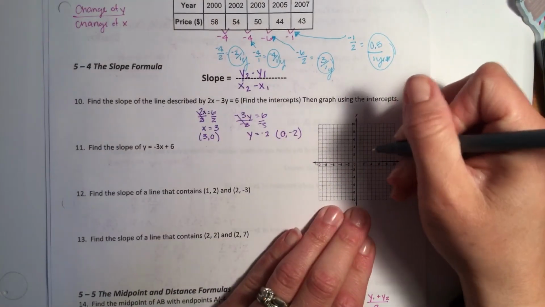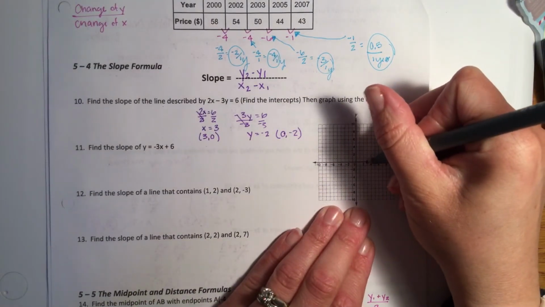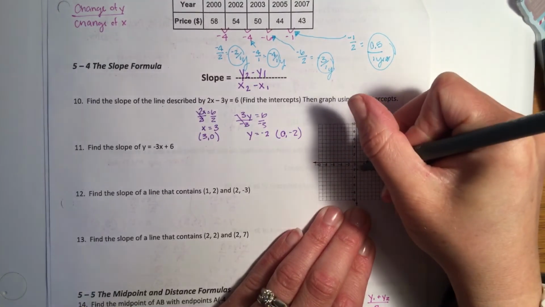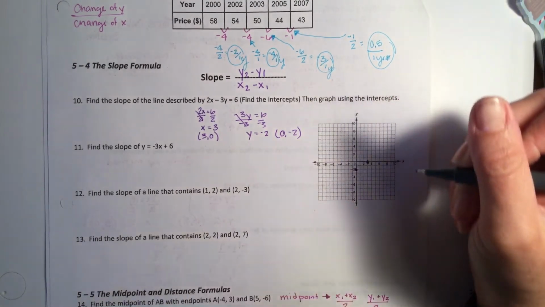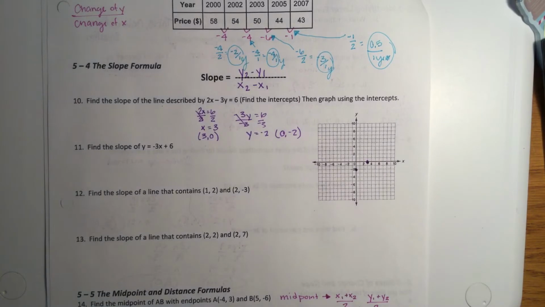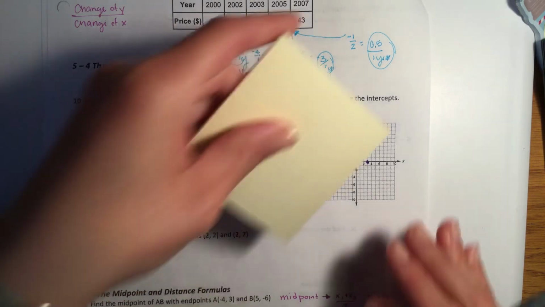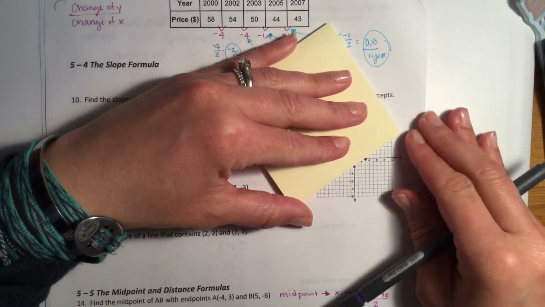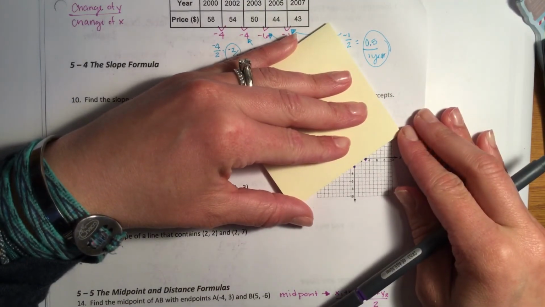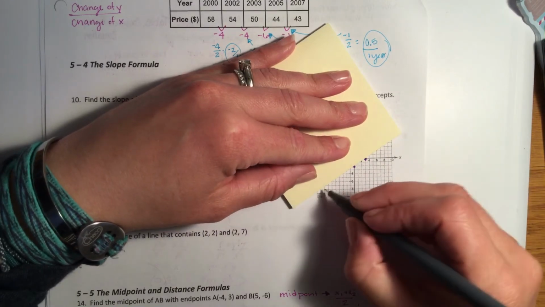So if I go to my graph, (3, 0) is right here, and (0, -2) is right here. If I were to graph that, and I don't have a ruler handy, so I'm going to use the edge of a straight piece of paper.